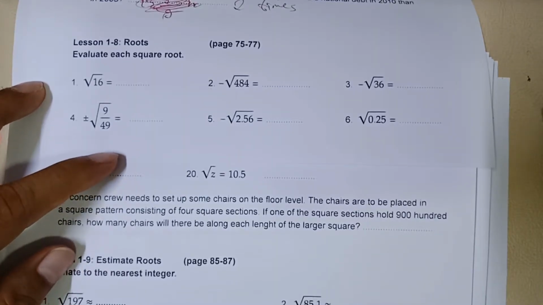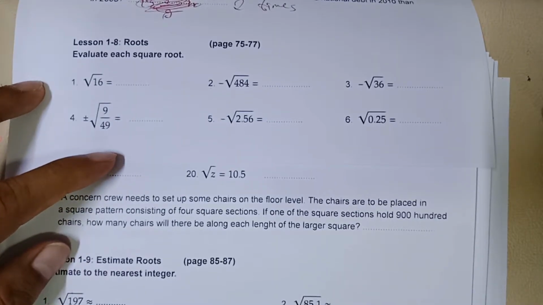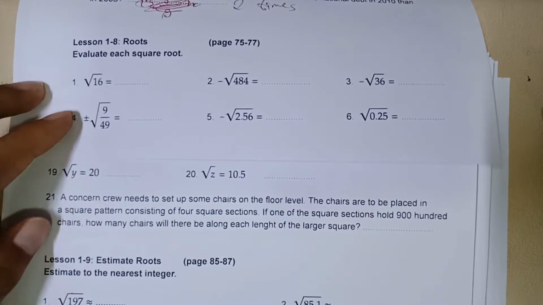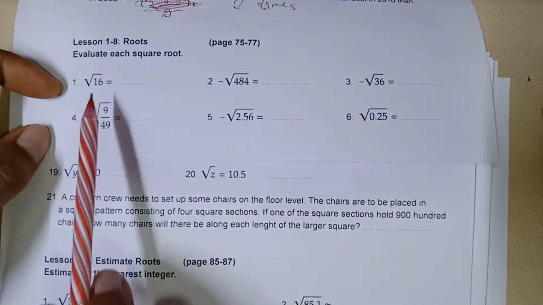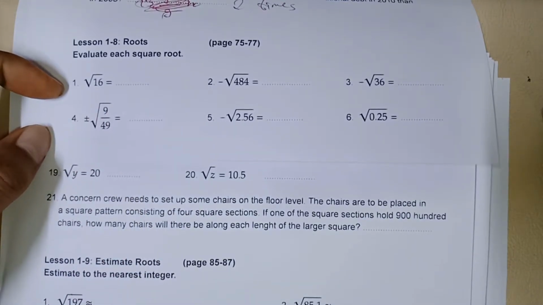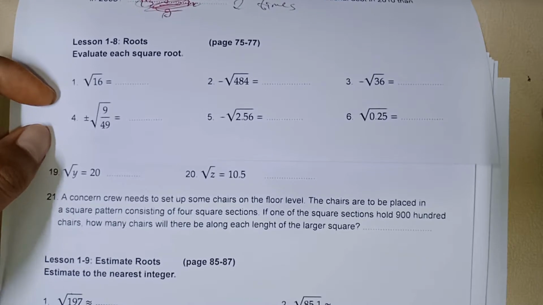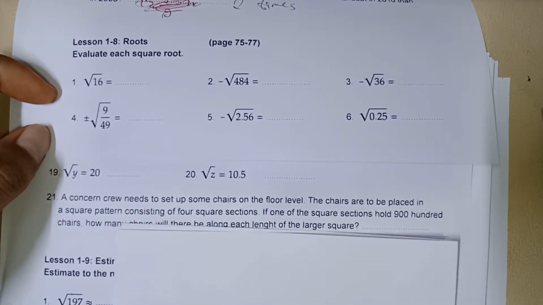Lesson 1-8, roots. Evaluate each root. Now, the root of a number. For example, in number 16, what number multiplied by itself can make 16? 2 times 2 is 4.